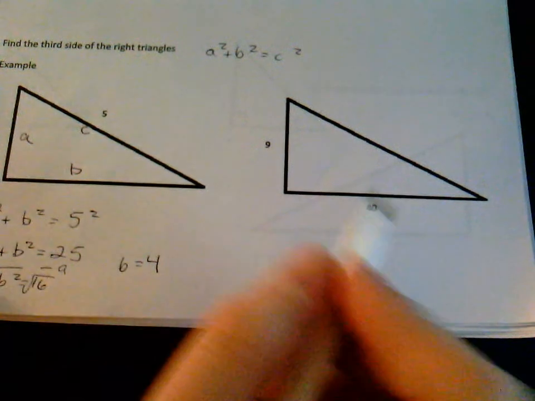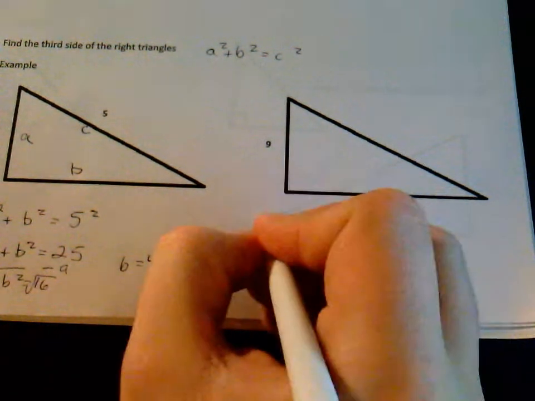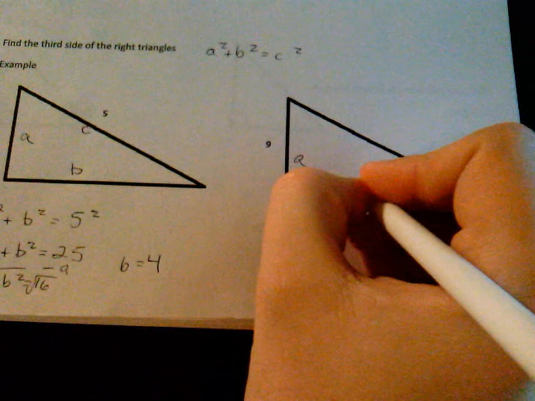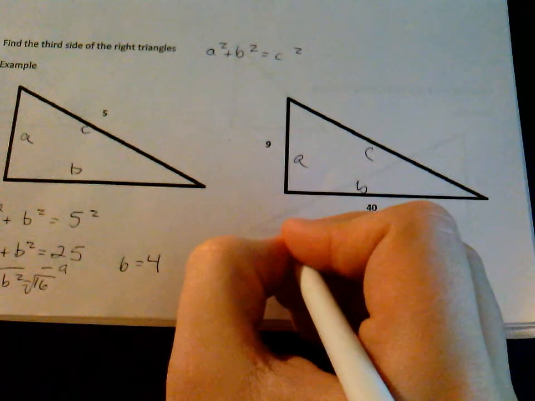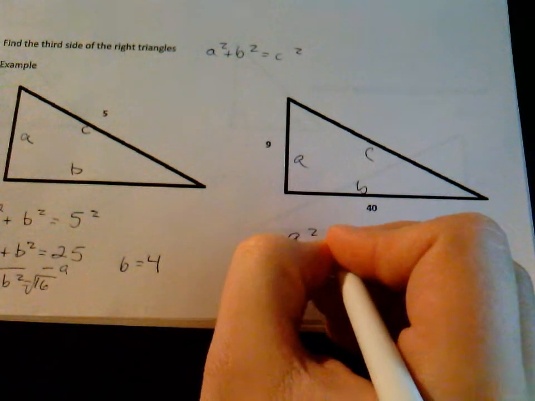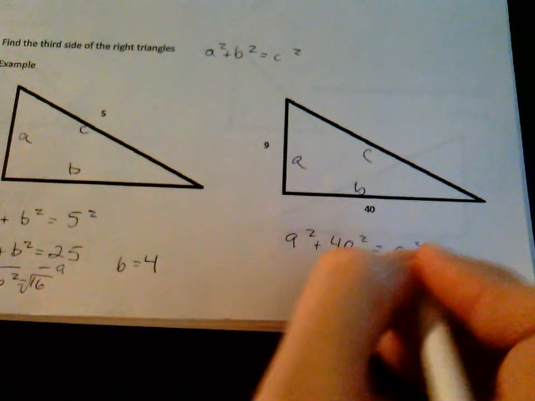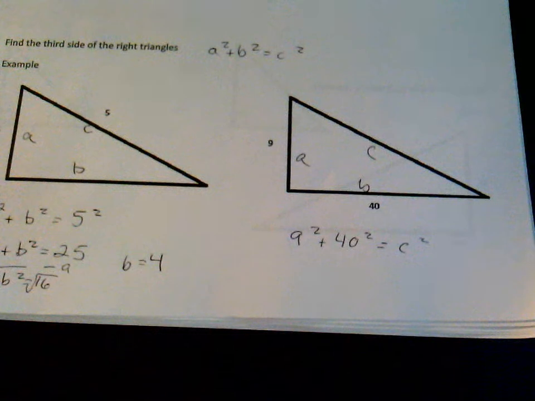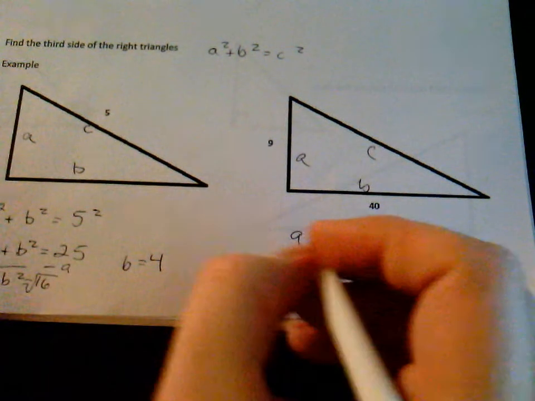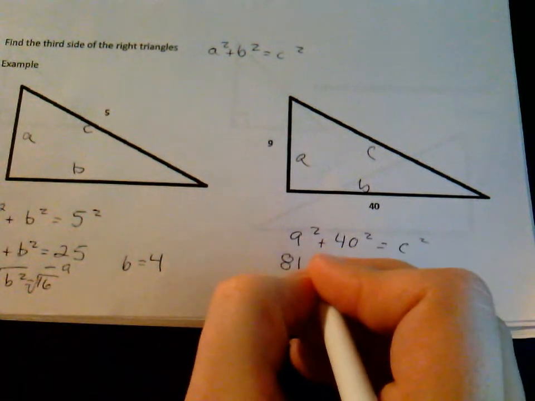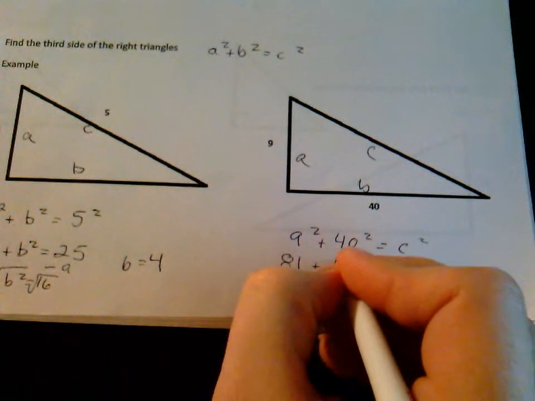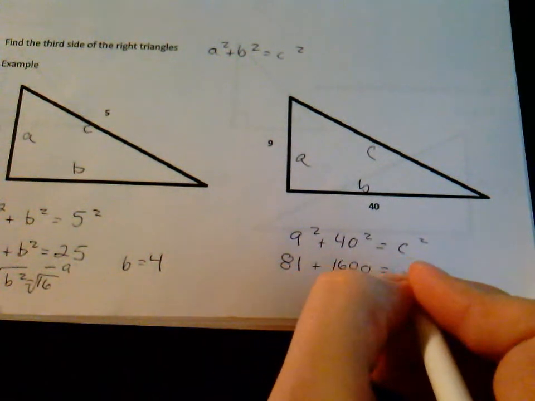Now when you're not given the hypotenuse, it becomes a, b, c, so it'll be 9 squared plus 40 squared equals c squared. 9 squared is 81 plus 40 squared, which is 1600, equals c squared.